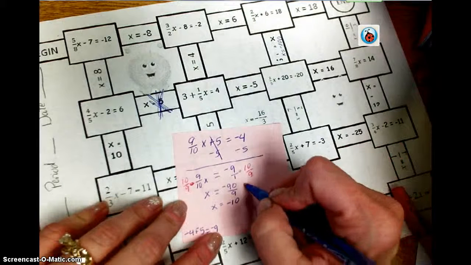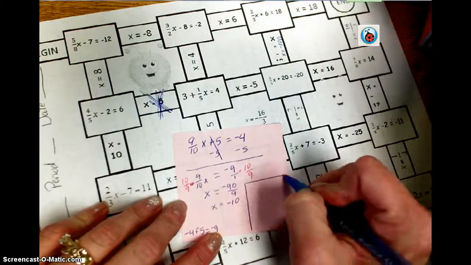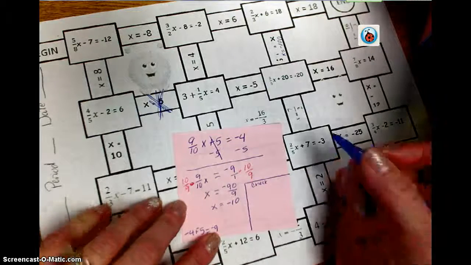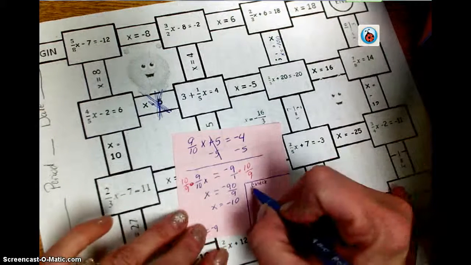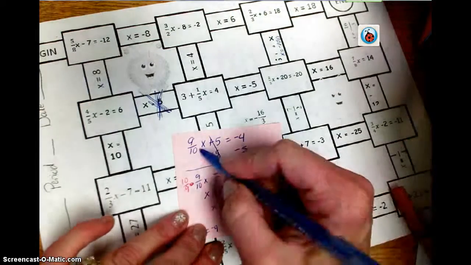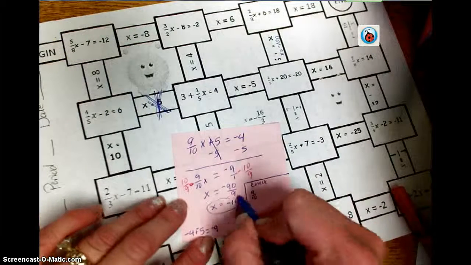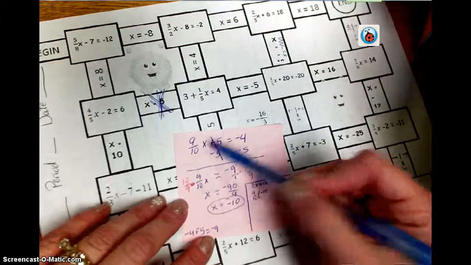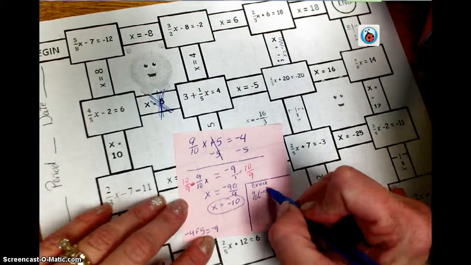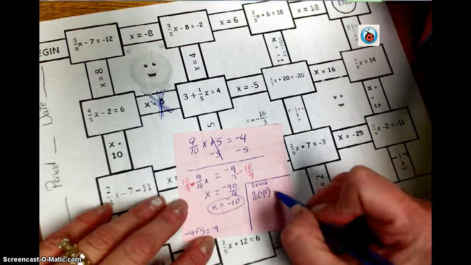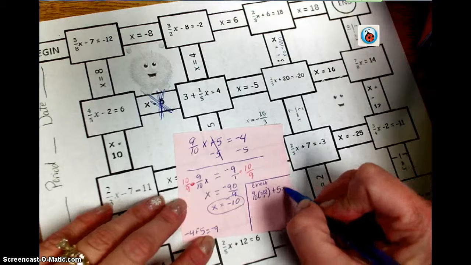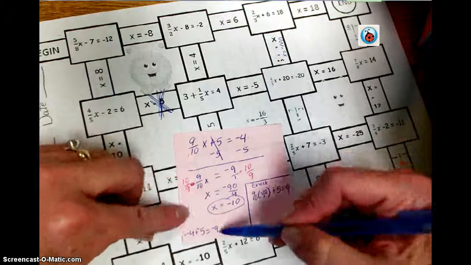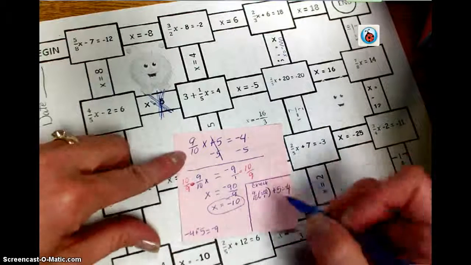Now, everyone also had to check these, and you have to show it in writing. So when you go to check your problem, write the equation, but instead of writing x, I'm going to put what I got for x. So that is 9/10 times x. So I'm going to do 9/10 times -10, or -10 over 1, plus 5 equals -4. I'm just going back to the original equation, inserting my x equals -10 for x.